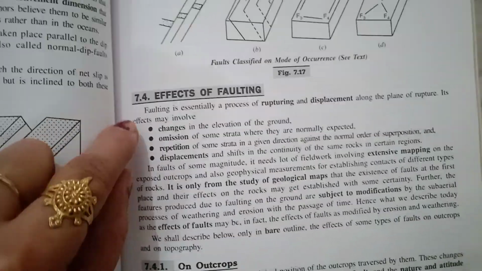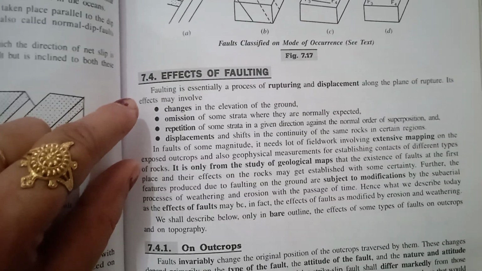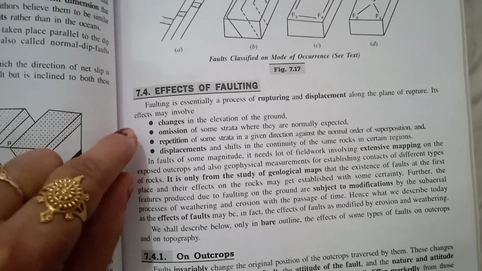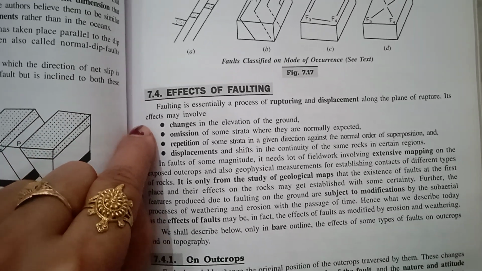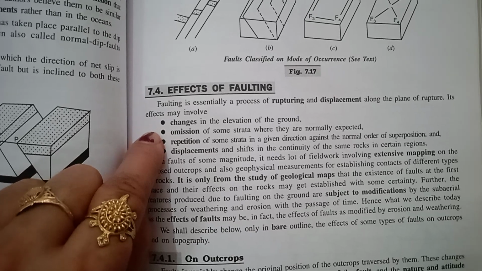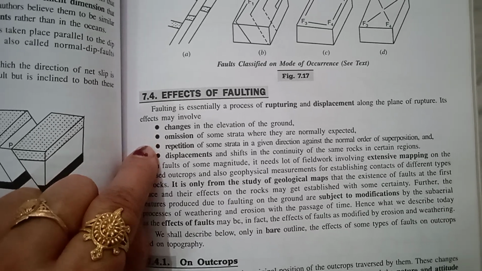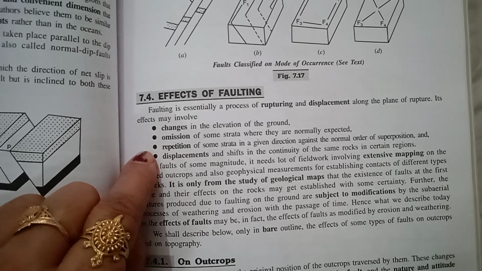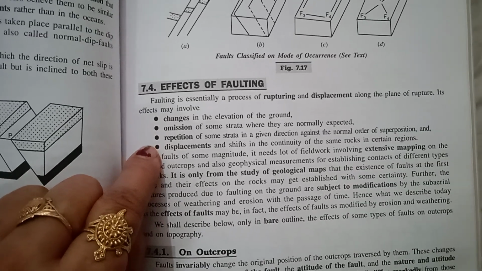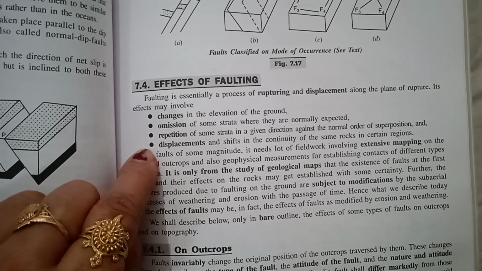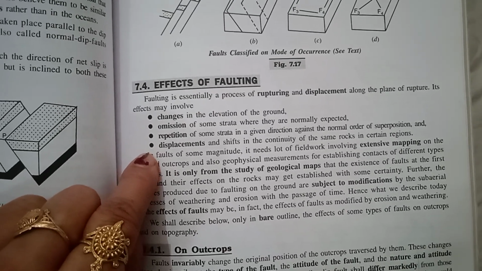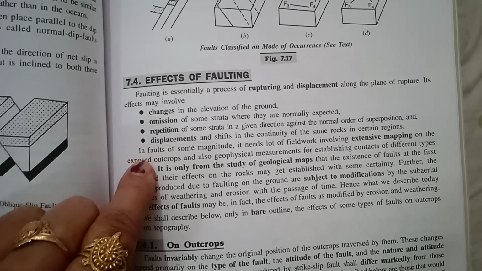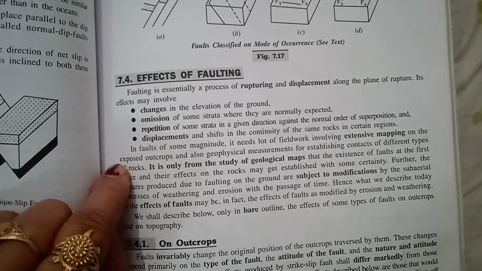Effect of faulting. Faulting is essentially a process of rupturing and displacement along the plane of rupture. Its effect may involve change in the elevations of the ground, omission of some strata where they are normally expected, repetition of some strata in a given direction against the normal order of superposition, and displacement and shift in the continuity of the same rock in certain regions.